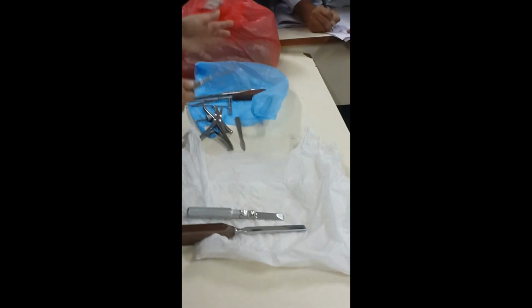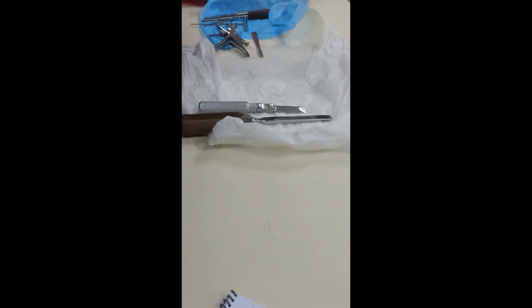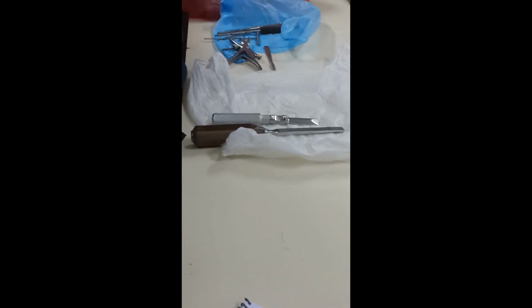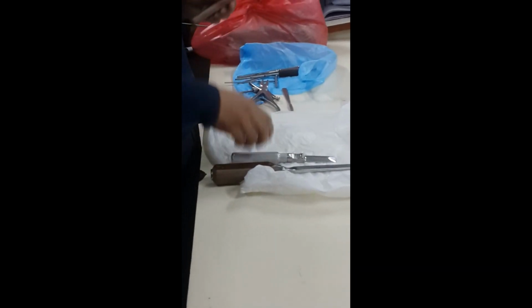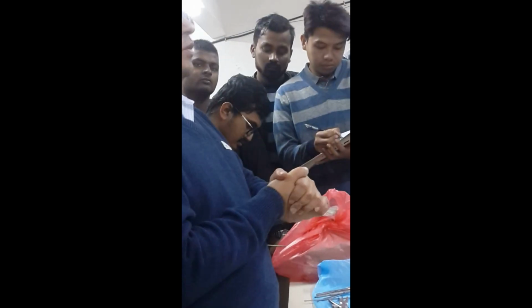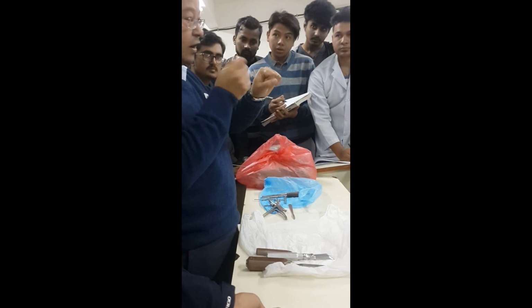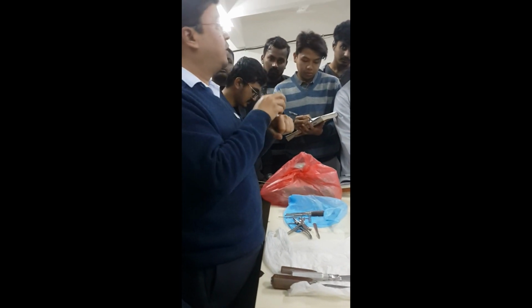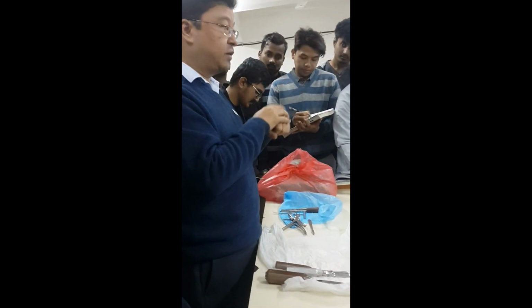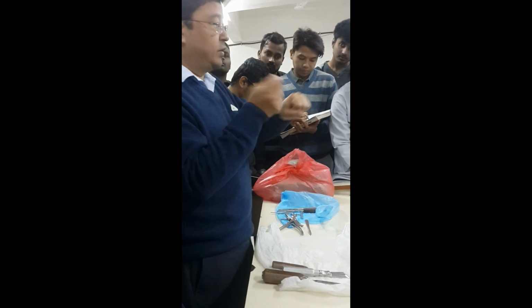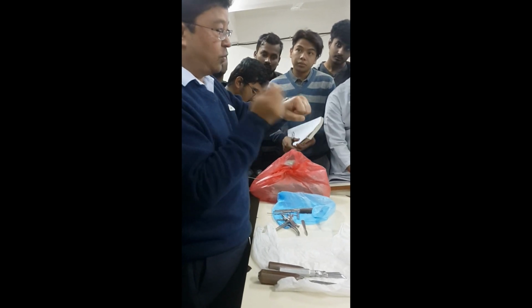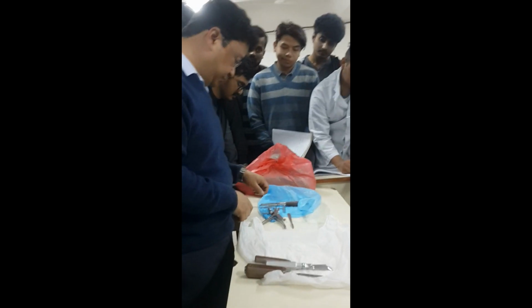Whatever we have brought here, most probably only these things will be in the exam. The chisel is for carving a bone. For example, if there is a benign tumor, most commonly an osteochondroma, just to chisel it out. Okay? That is the chisel's function.